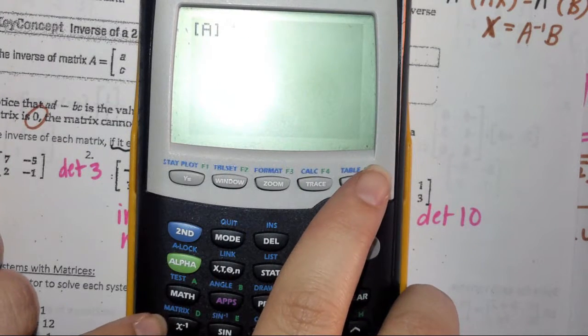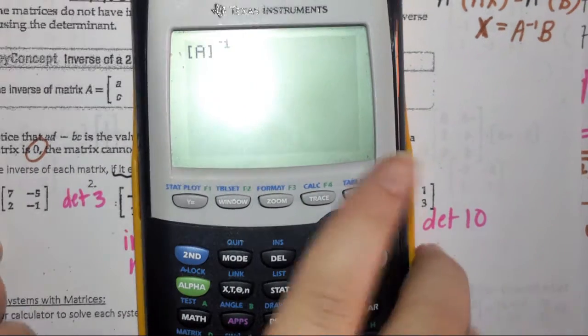I see it below math, where matrix normally is, but we're not pressing second or anything. I'm just hitting the inverse button.